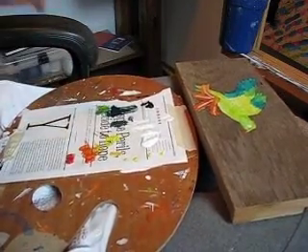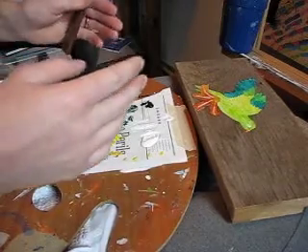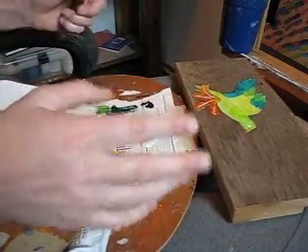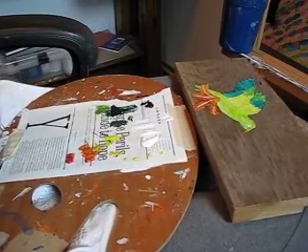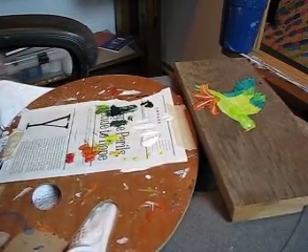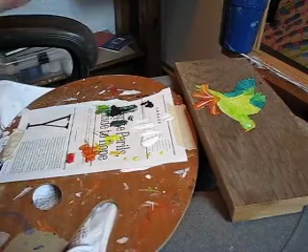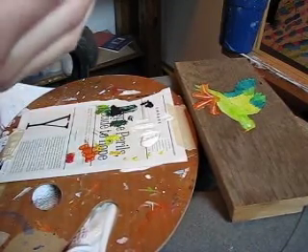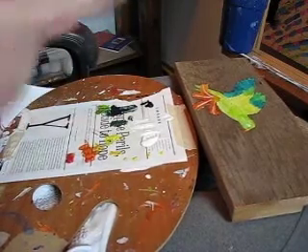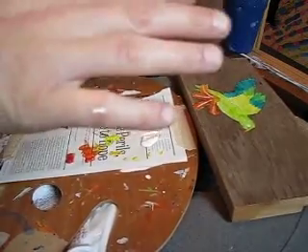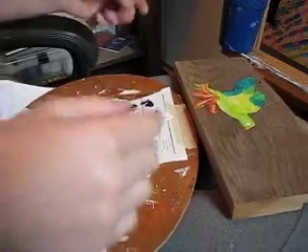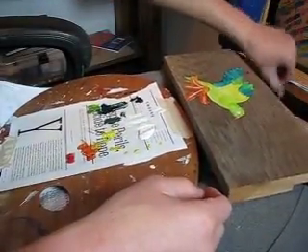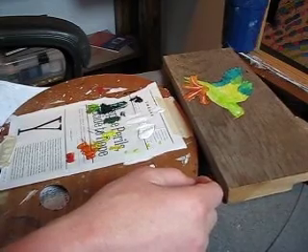So yeah, I usually mix all the colors that I need before I do a painting, most of the time. Or you could get all the initial colors that you need for the base coat on the palette and then mix them, that's up to you. Okay. Now I'm just going to grab the little brush.